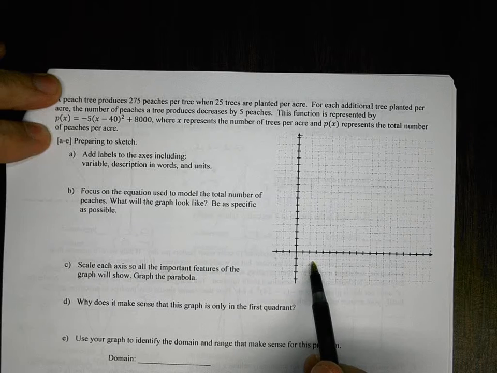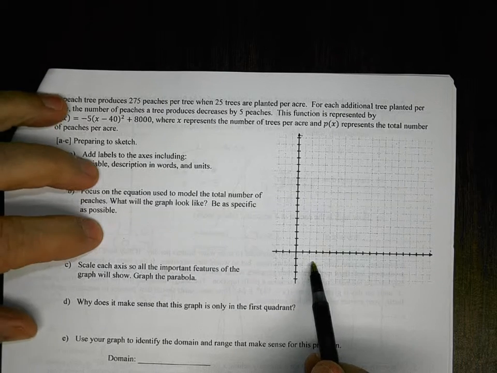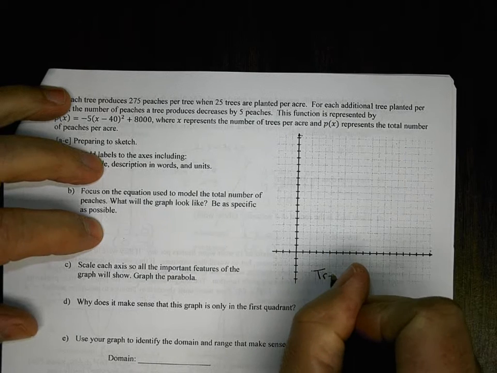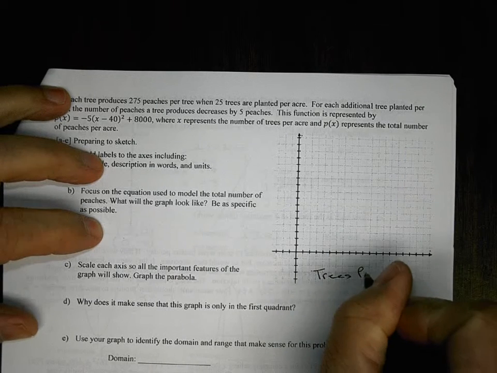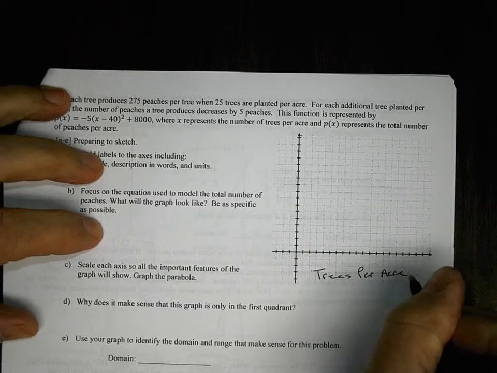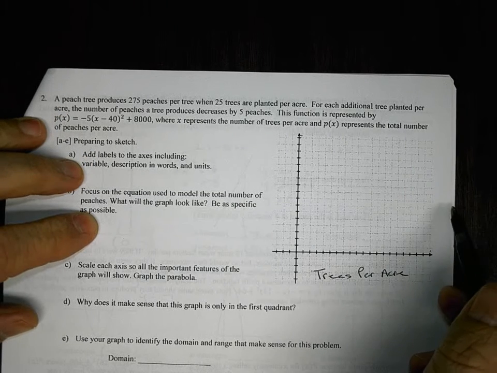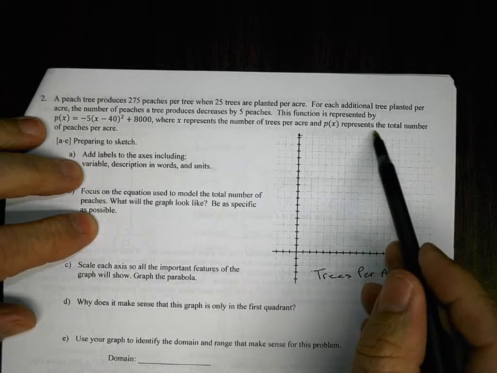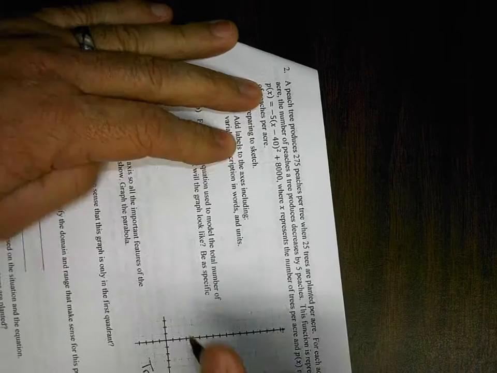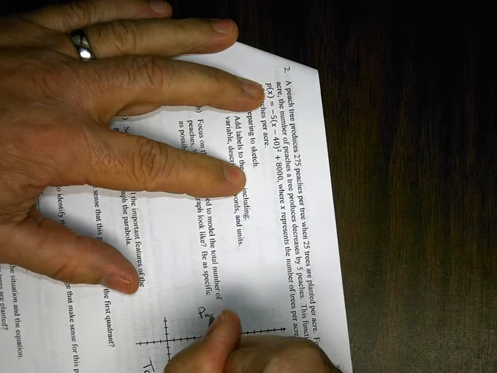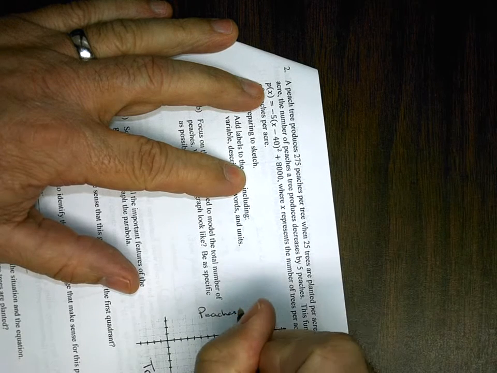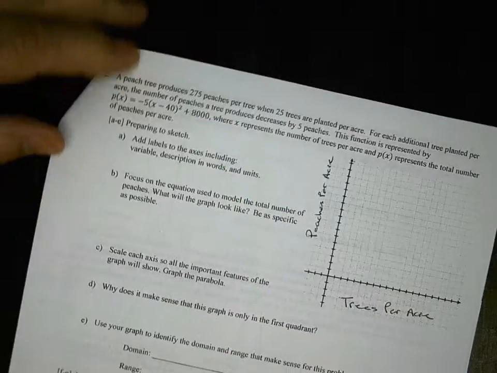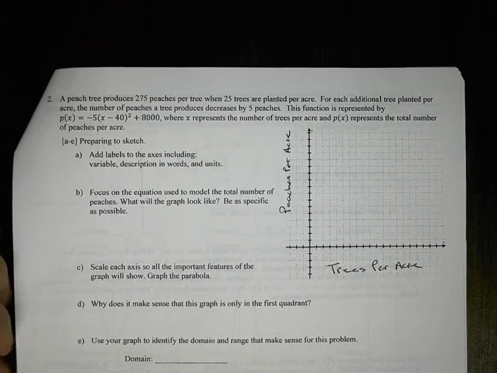So we have x is the number of trees per acre, and P of x represents the total number of peaches per acre. Go ahead and do that.